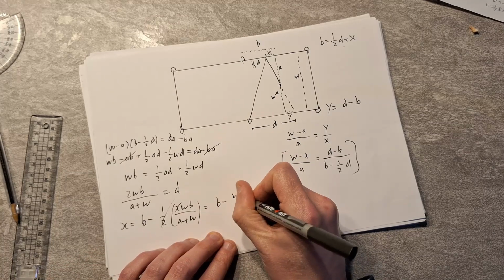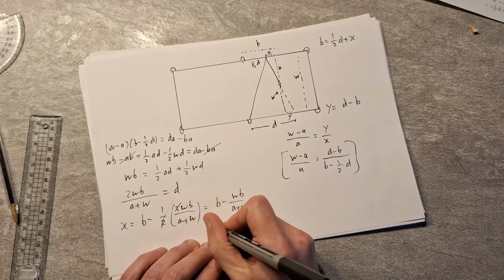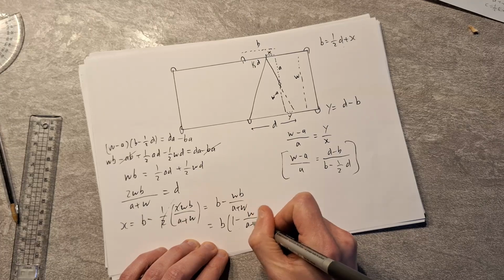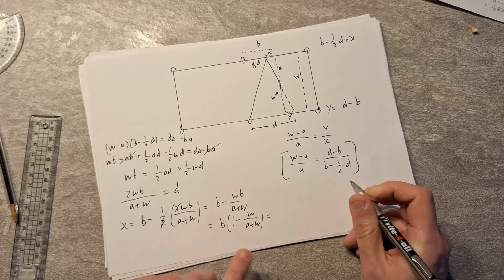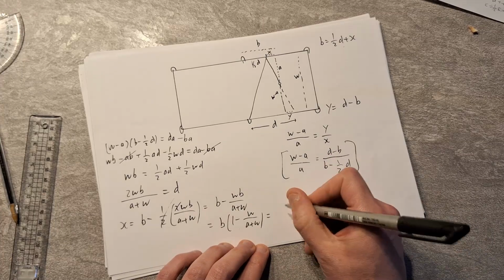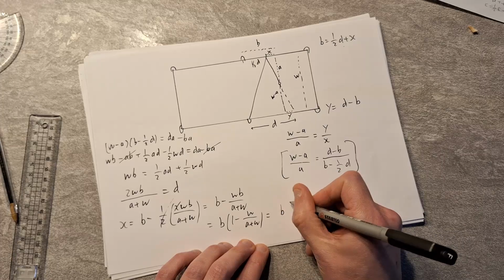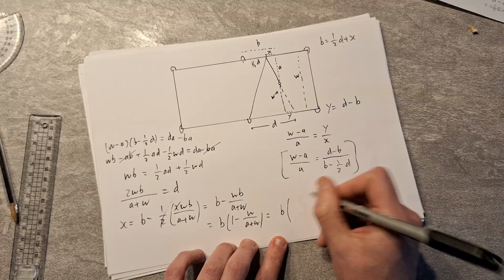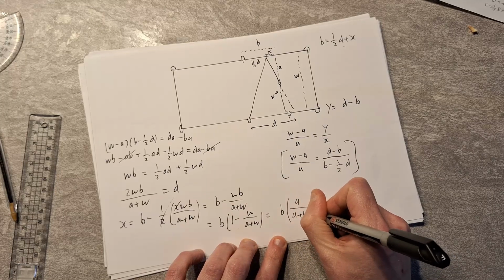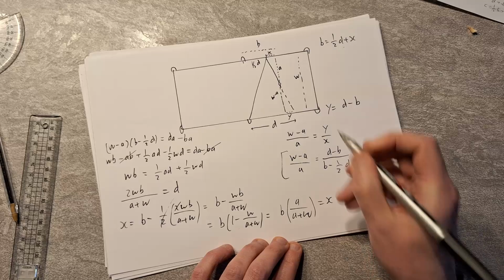And that gives us 2B minus WB over A plus W, and we can bring out the B. So we have 1 minus W over A plus W. And then when you rearrange this, through simple fractional jiggery pokery, you can just go to A over A plus W. So that is X. So that's the distance.